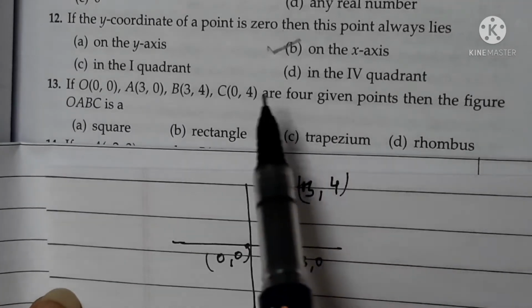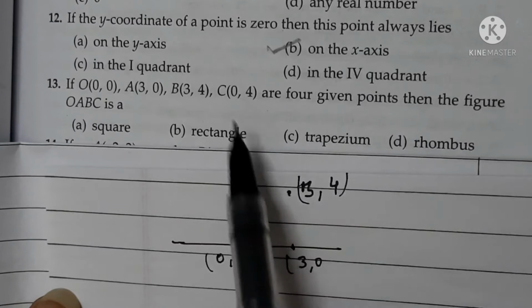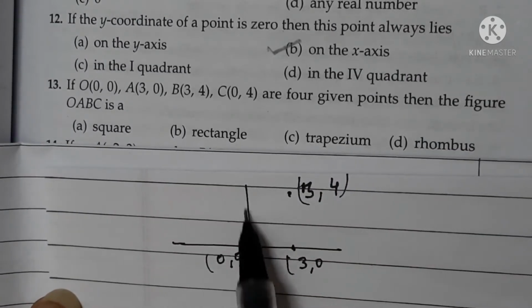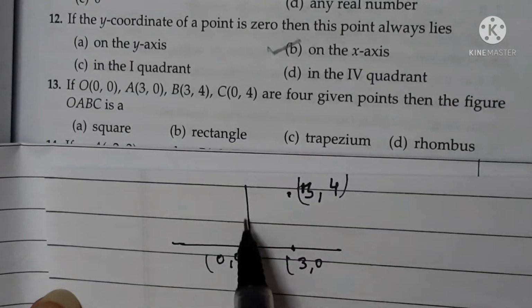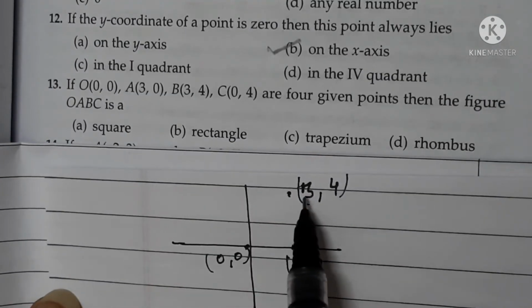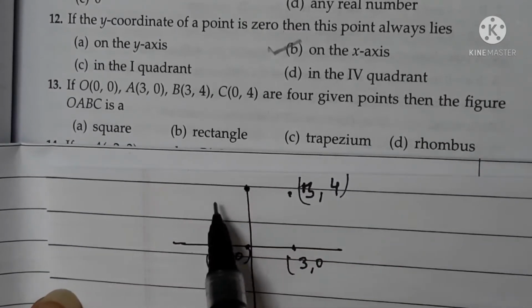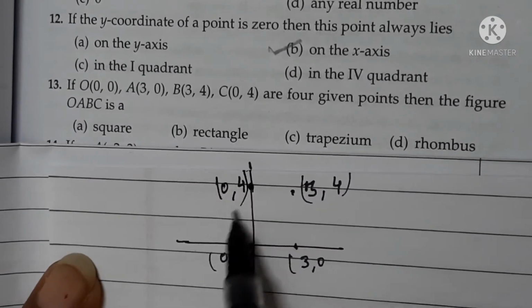Next point (0,4): x is equal to 0 means no distance, so the point will lie on the y-axis, and y is equal to 4, so this will lie right here.